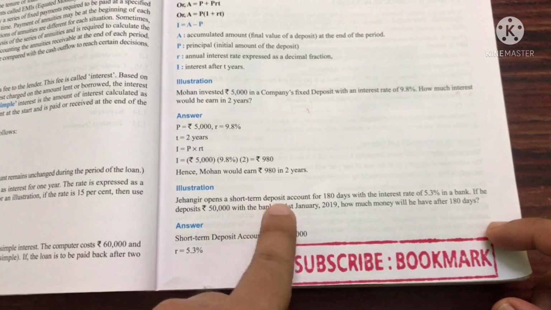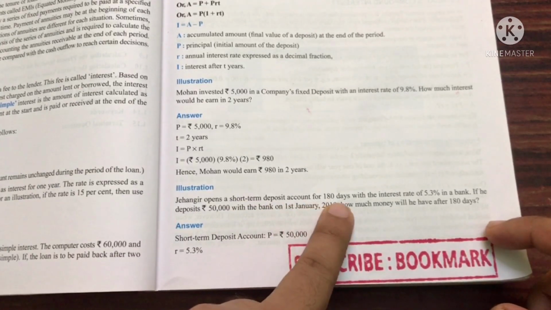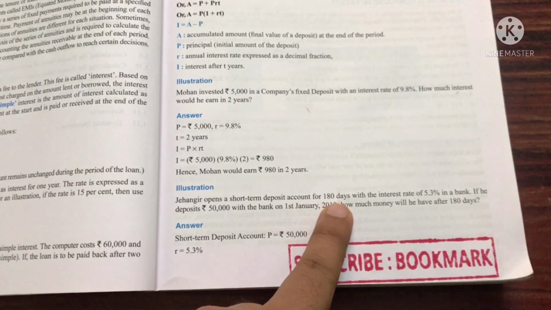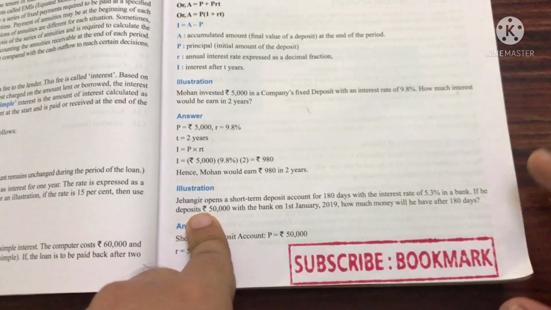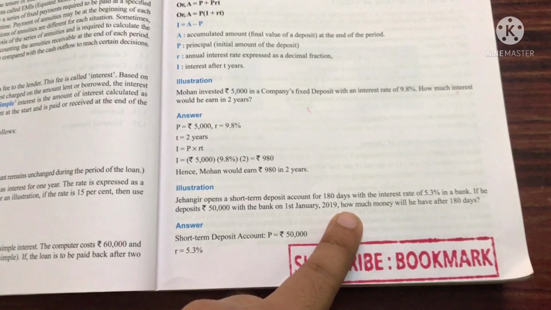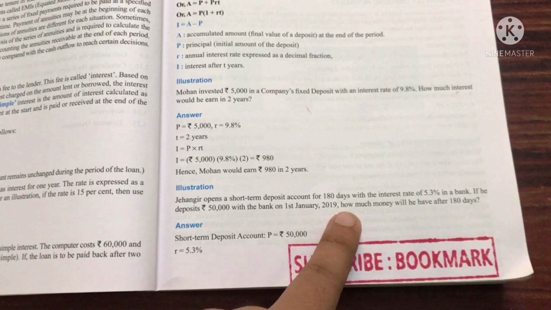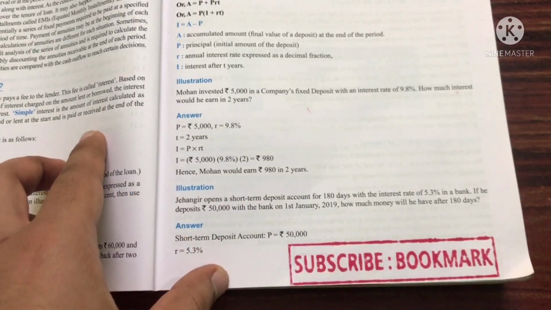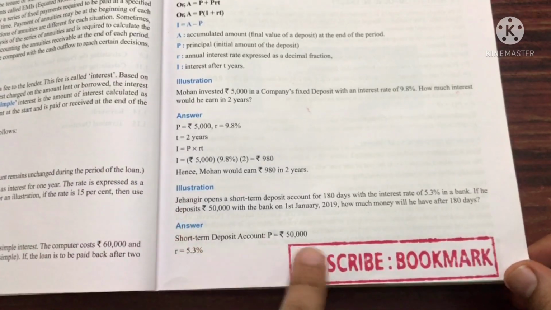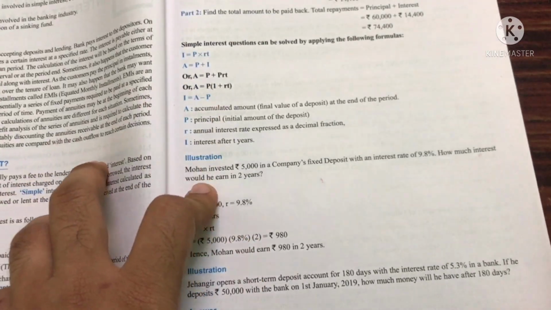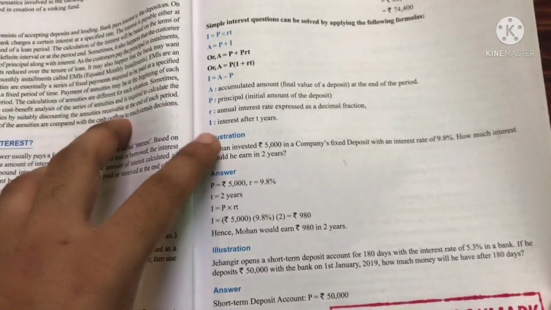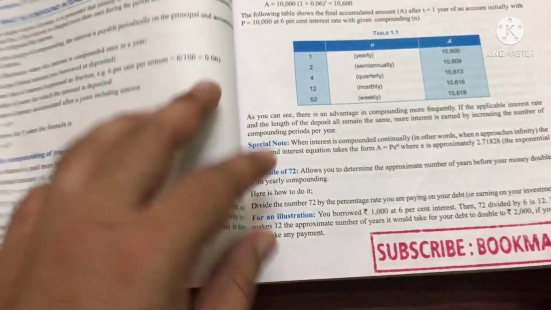Here, a short-term deposit account is opened for 180 days with an interest of 5.3% in a bank. Okay, 50,000 you are going to deposit. How much money will you have after 180 days? It is asked simply how much money, so we have to put together principal and interest. Then only we can say. So for this we are going to use this one, A equal to P into 1 plus RT, the total amount, how much they are going to get.